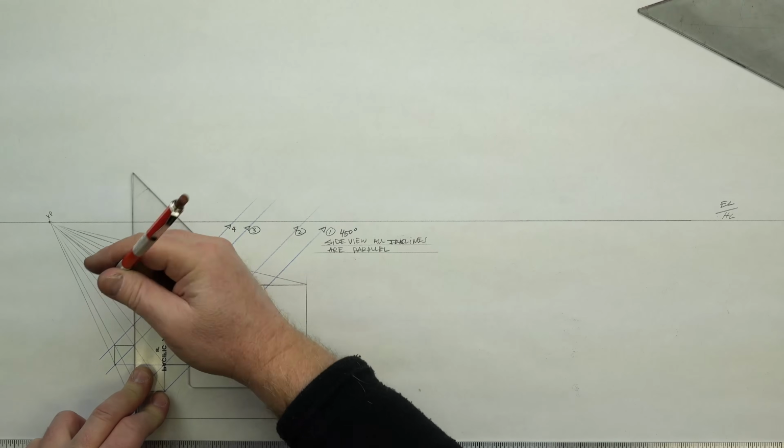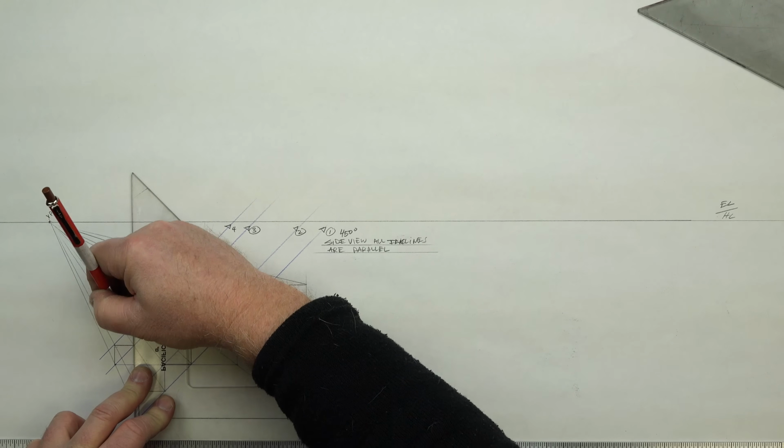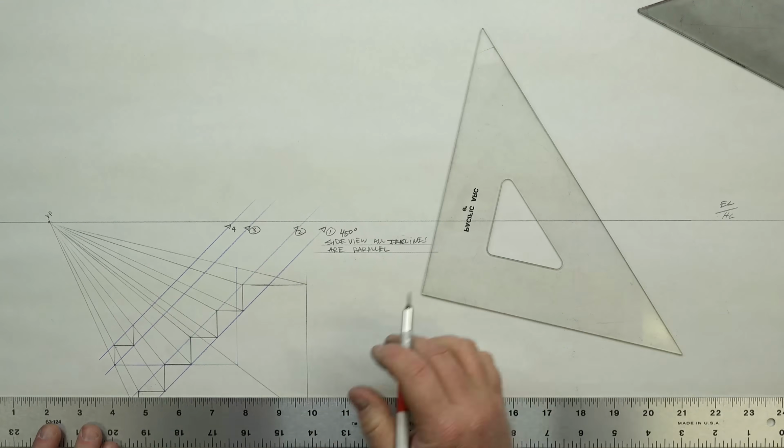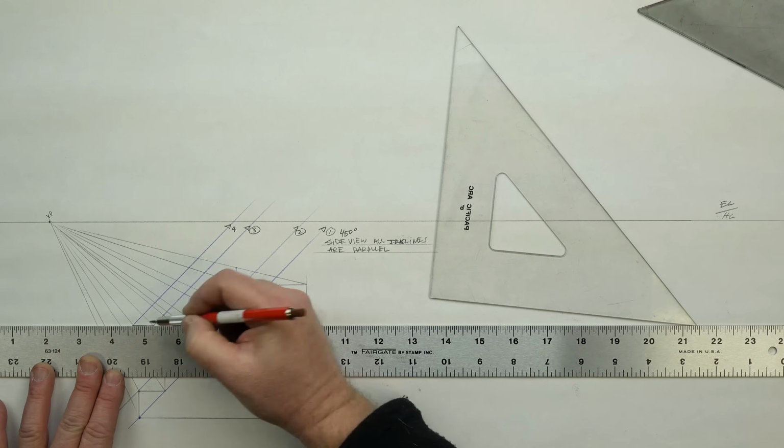Let me get my graphite pencil. We'll come up. I would highly suggest really keeping your pencils very sharp, very clean. We'll come up here.